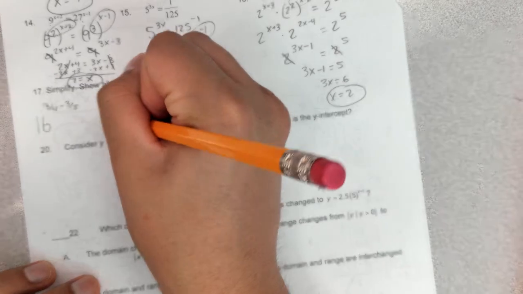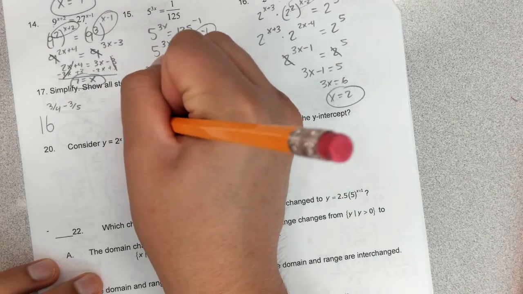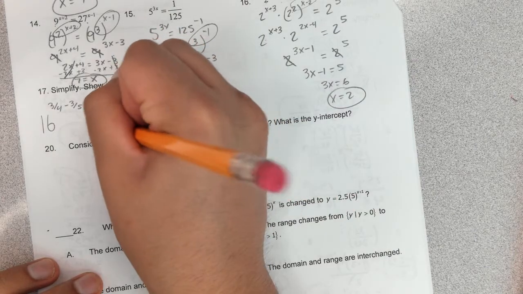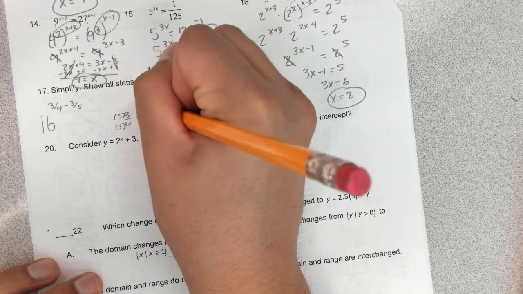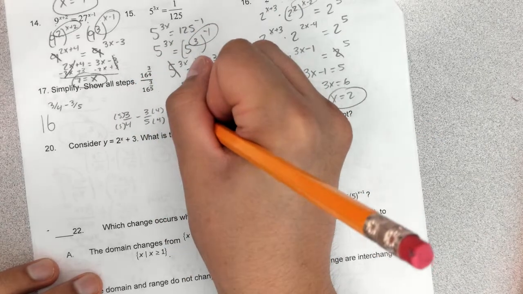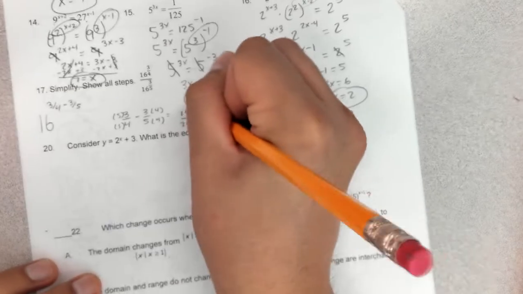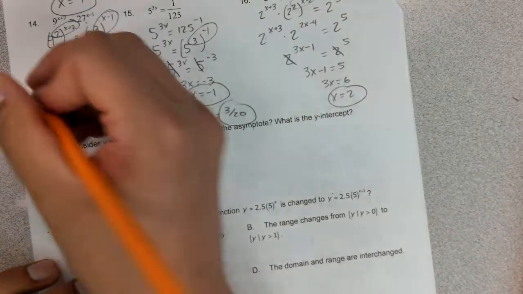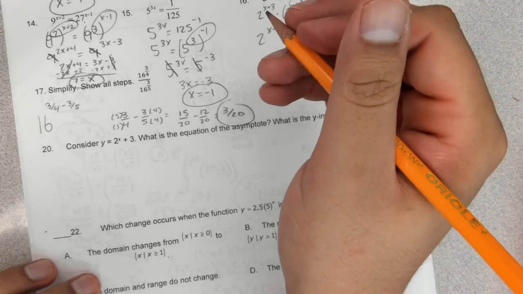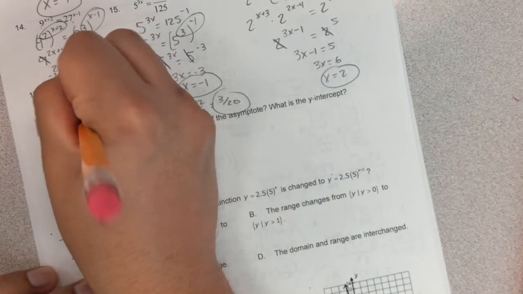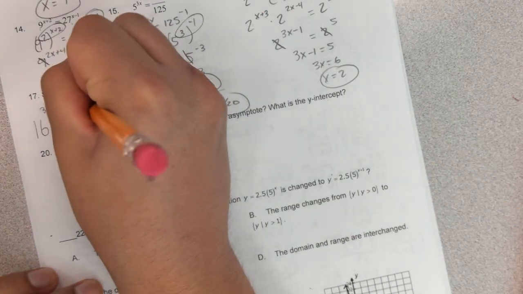So we got 3 over 4 minus 3 over 5. I can make the same denominator 20. So let's multiply this one by 5s, this one by 4s. Alright, so we got 15 over 20 minus 12 over 20, which makes 3 over 20. Alright, so your answer here is actually 16 to the power of 3 over 20.